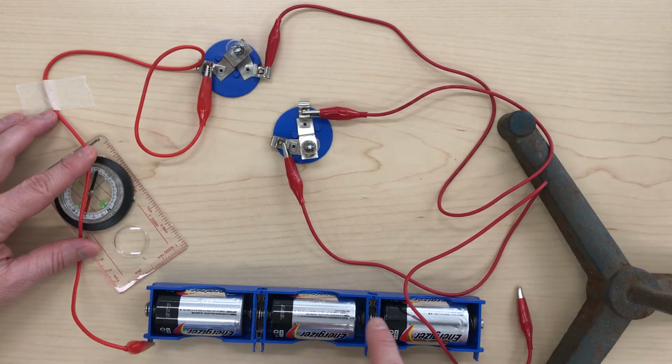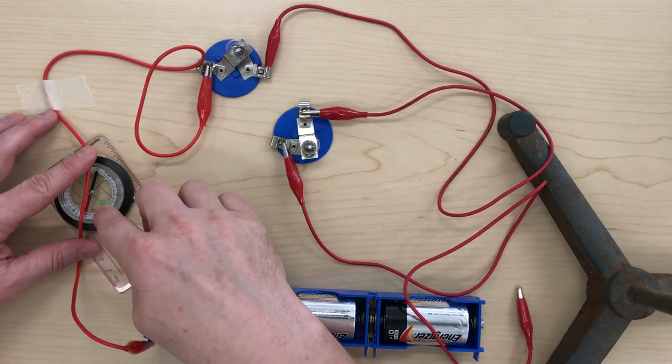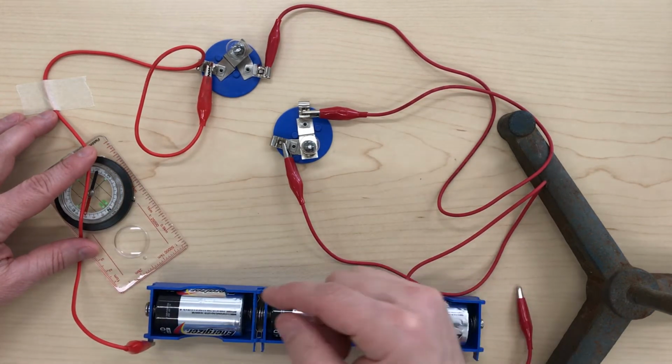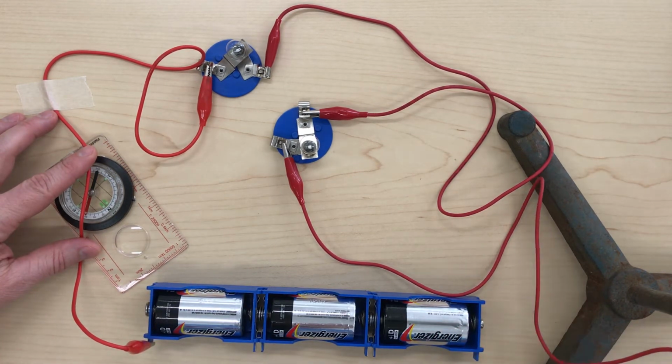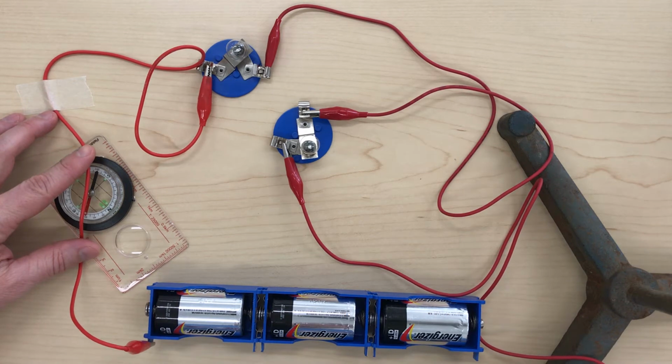And we can definitely get a sense here that when we flipped our batteries around, the current was doing something different because it caused a different kind of deflection in the compass needle. So that's our second big idea, that there's something happening in the wires. You can think about it as charge flowing or current.